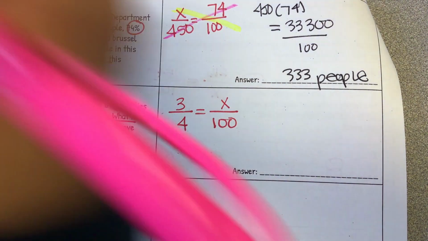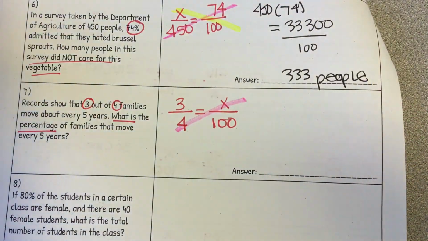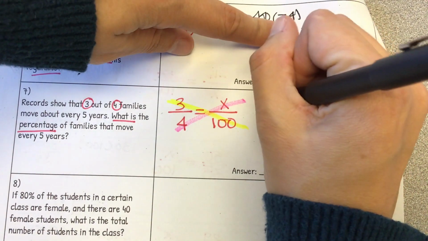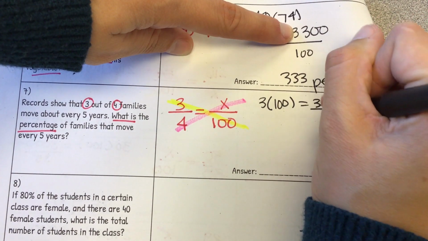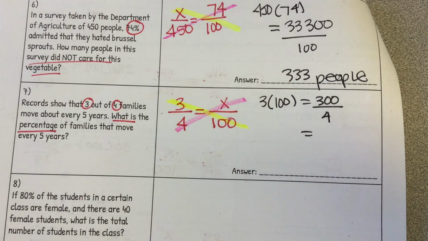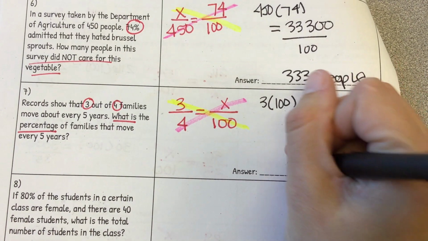Solving this proportion, maybe you can do it in your head. This one might be a little easier in that case. But if not, you can multiply it out. 3 times 100 is 300 divided by 4 equals 75%.